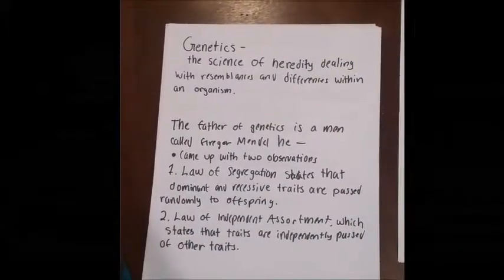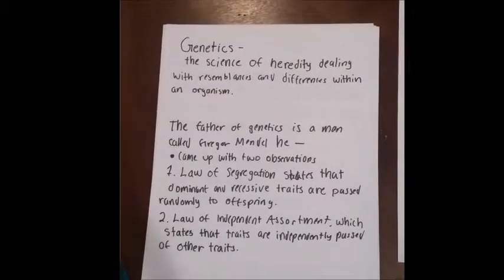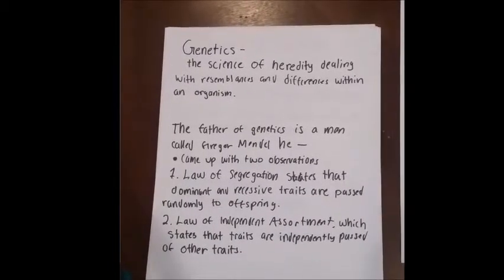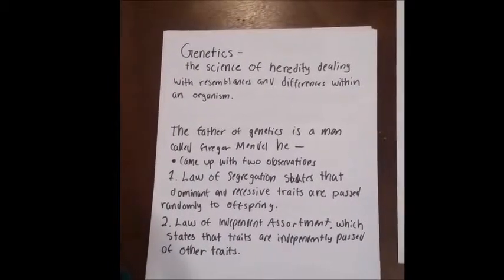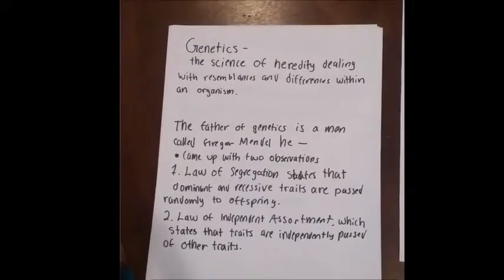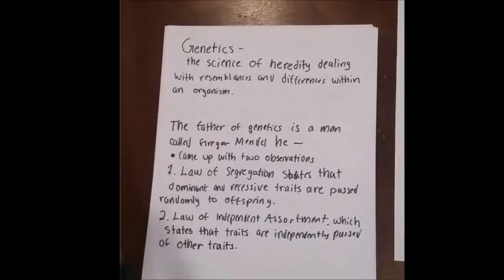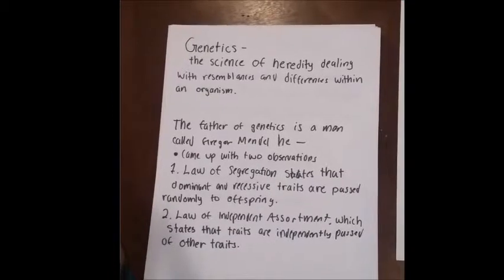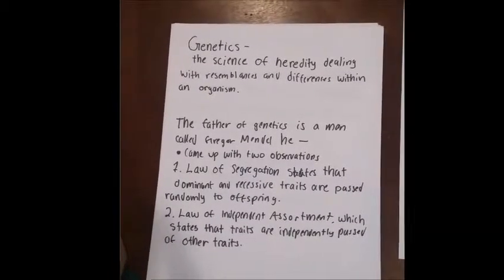Genetics is the science of heredity dealing with resemblance and differences within an organism. The father of genetics is a man called Gregor Mendel. He came up with two observations in his study of genetics. The first one is the law of segregation, which states that dominant and recessive traits are passed randomly to offspring.